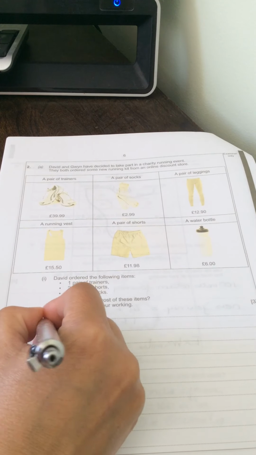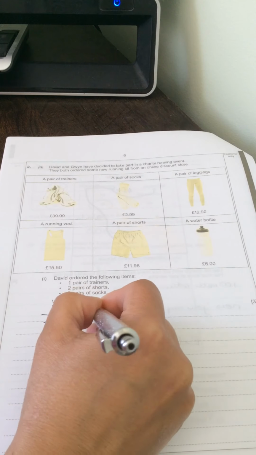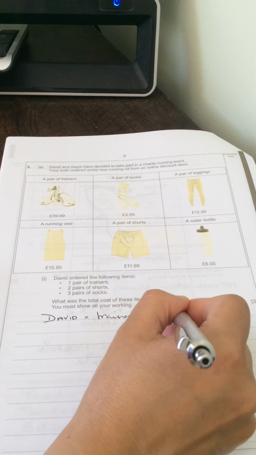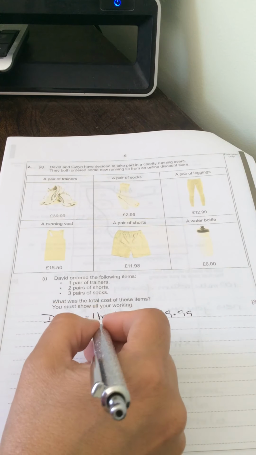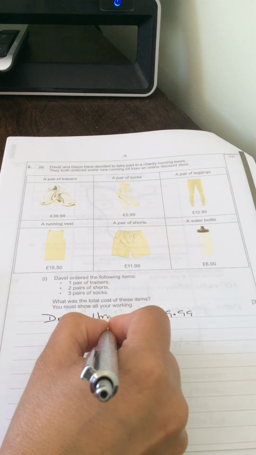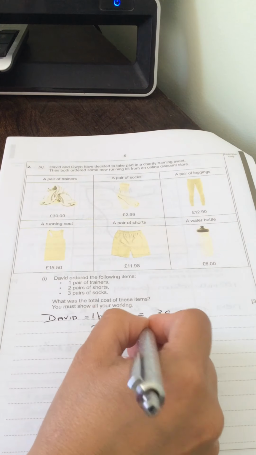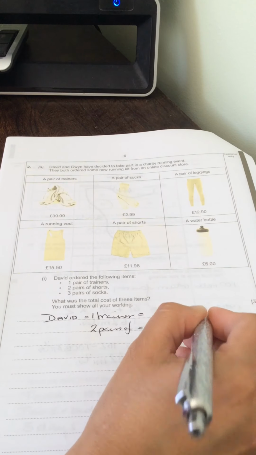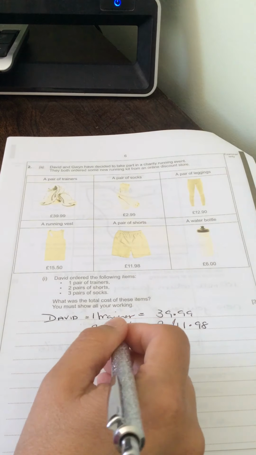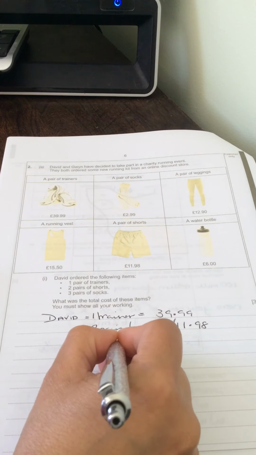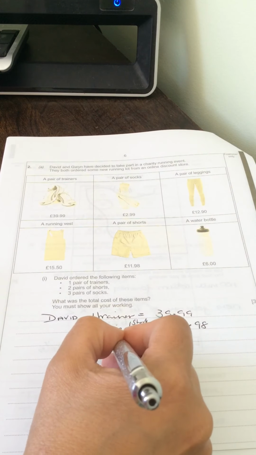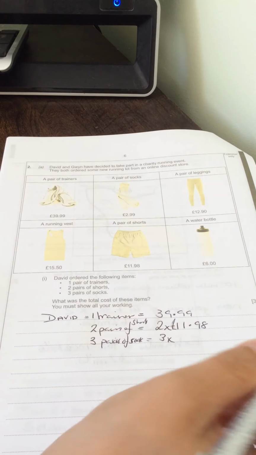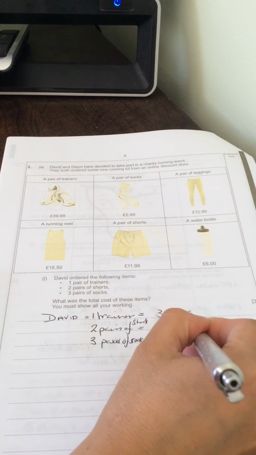So for David, trainers are £39.99. Here's one of them. He then buys 2 pairs of shorts. So we're going to have to do 2 times £11.98, because they're £11.98 each. And then he has 3 pairs of socks. So it's 3 times the cost of the socks, which are £2.99.